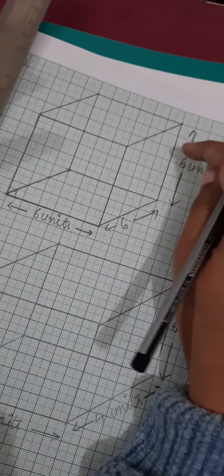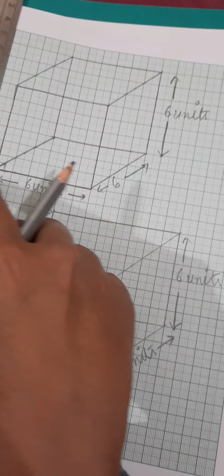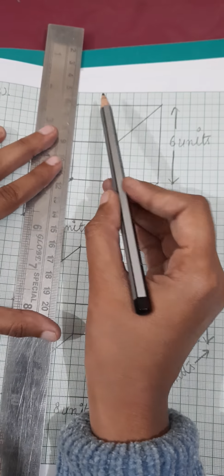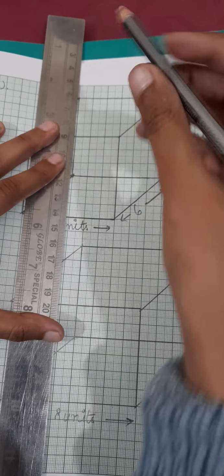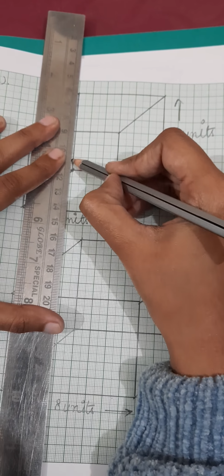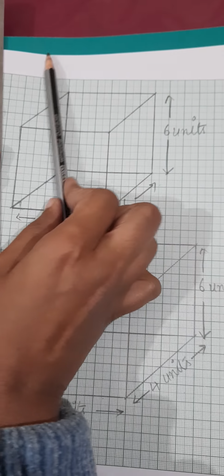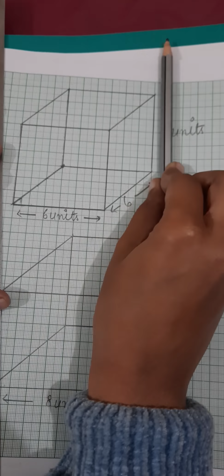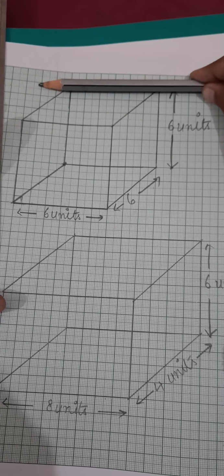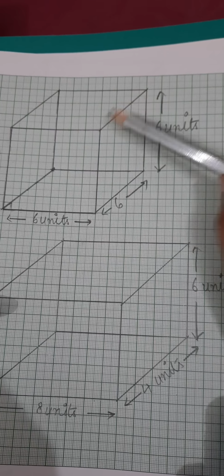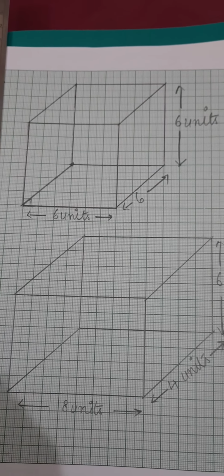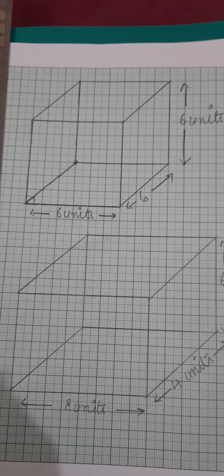Okay. Then again after here I am going to make this line. And in this line also I am going to join 6 boxes. 1, 2, 3, 4, 5 and 6. Now I have to make a parallel side of this. This is also going to be 6. Parallel of this will be the 6 boxes, and this will be of 3 units. So this is the oblique sketch of the cube whose dimensions are 6 units.